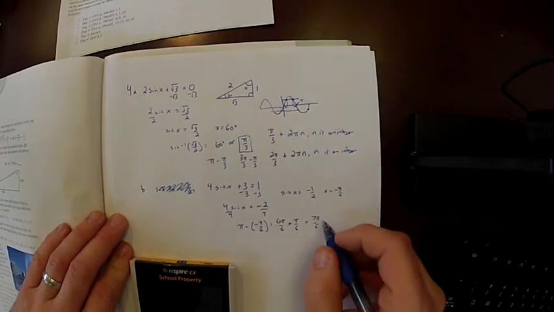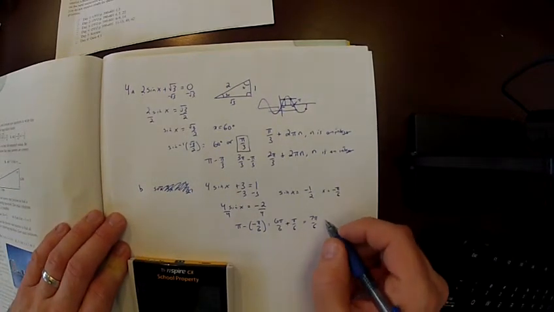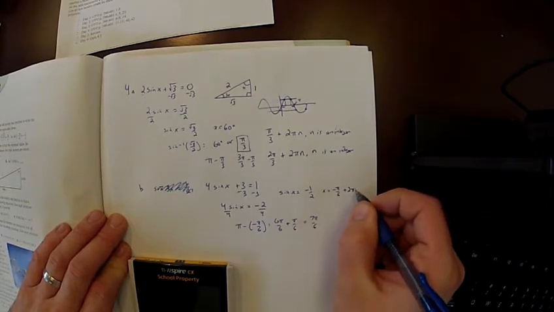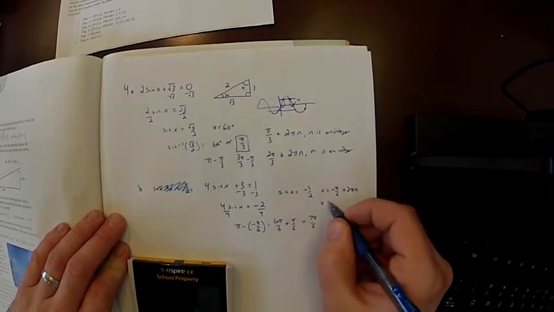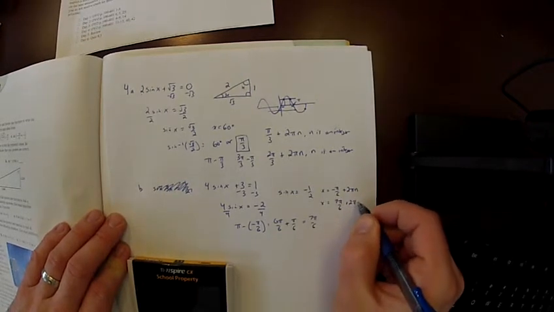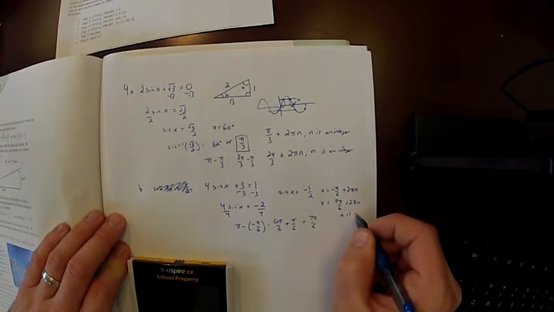All right, now both of these solutions are on the right track. We need to write the infinite pieces. So my one solution was negative pi over 6, and we'll add 2 pi n. And we should also include then that x could be 7 pi over 6 plus 2 pi n. And we have to include that n is an integer.